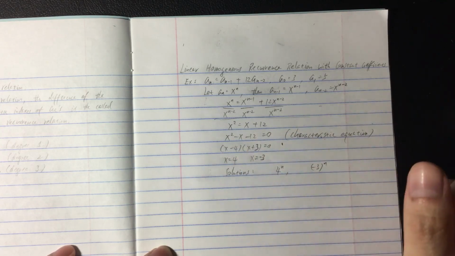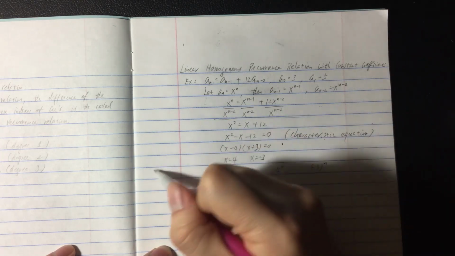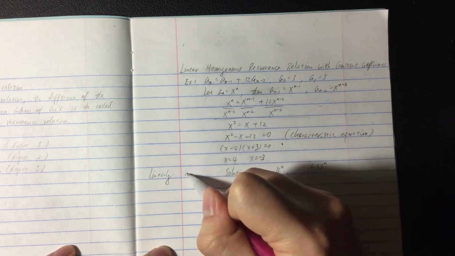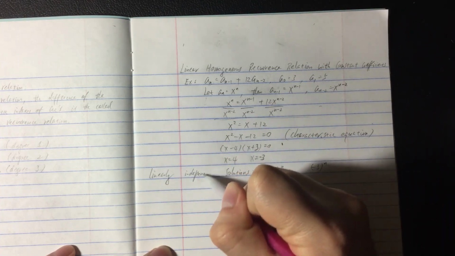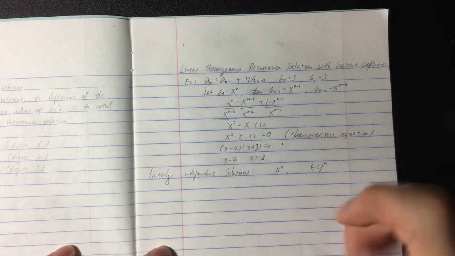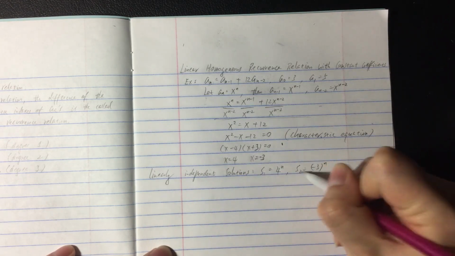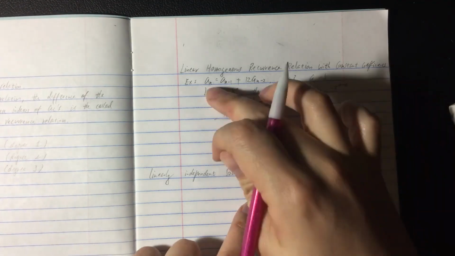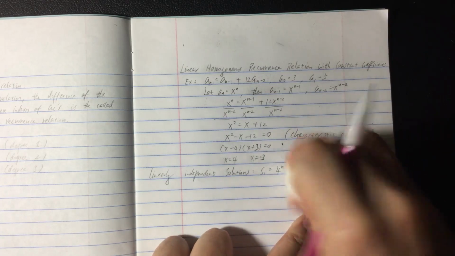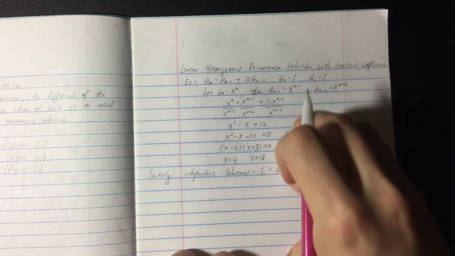We have two solutions. They are called linearly independent solutions. We call the first solution S1 and the second solution S2. They are both solutions for a sub n.